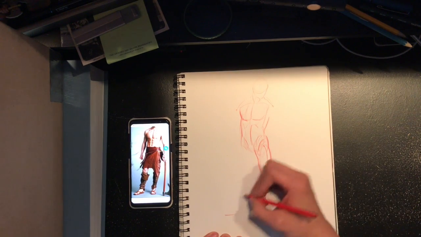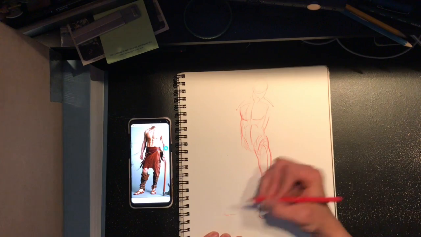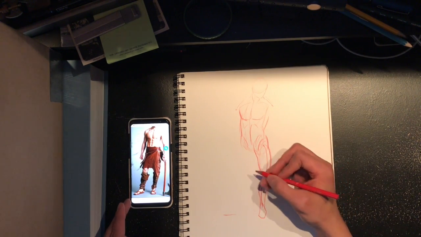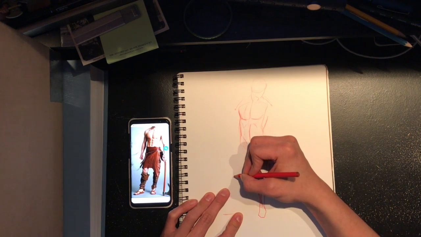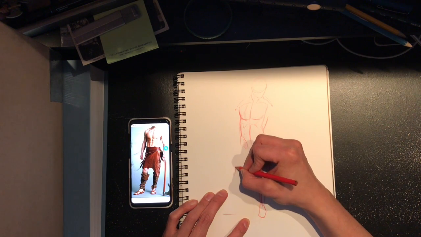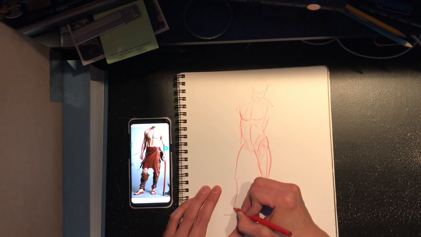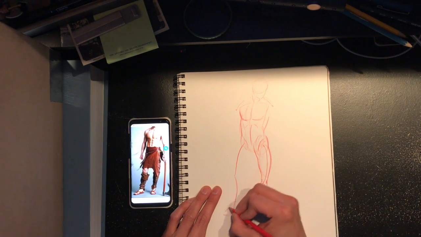So the reason why I think this is an important skill to learn is because in situations like this, where you can't really see the muscles, okay, you know how to build on those muscles with the skills that you use here. All right? That way you're not stuck just drawing the clothing.